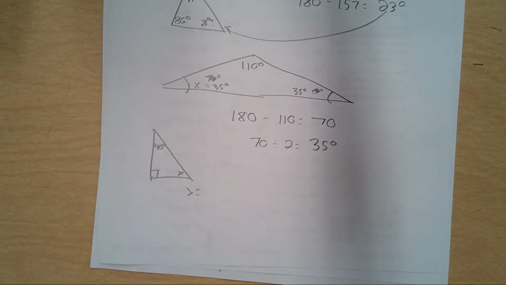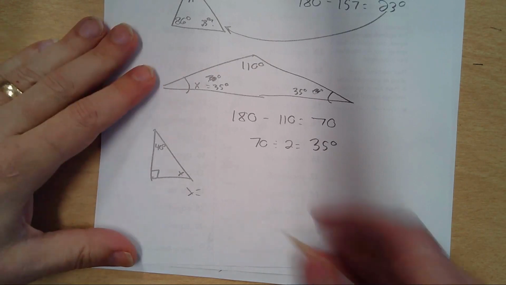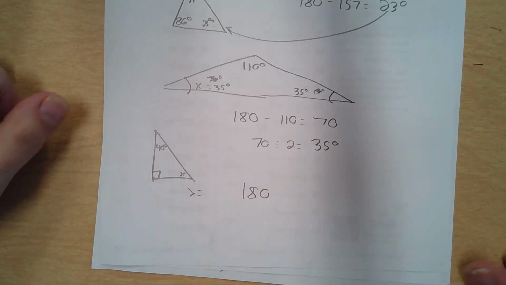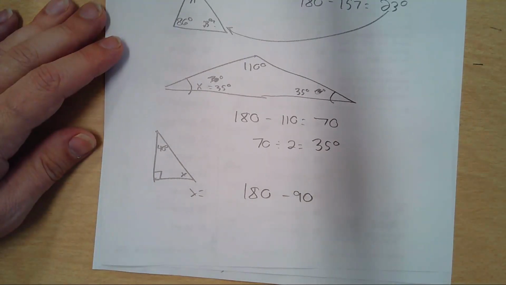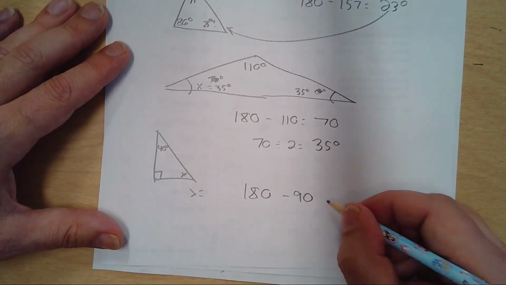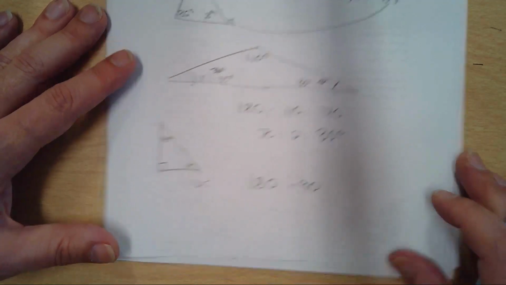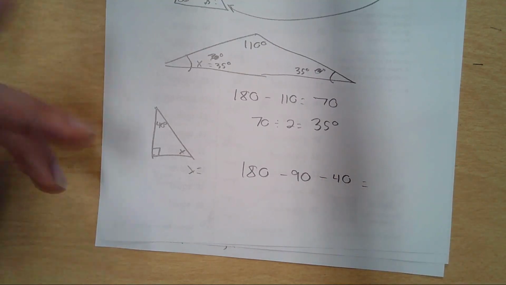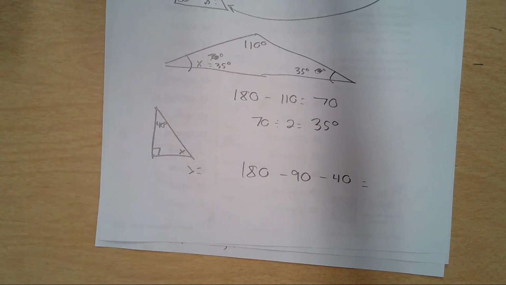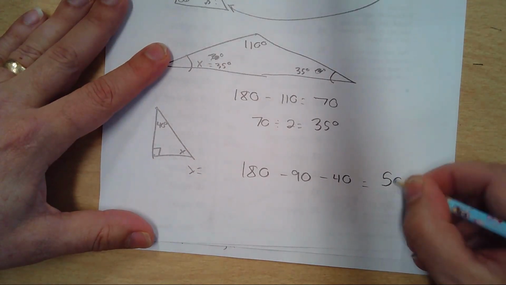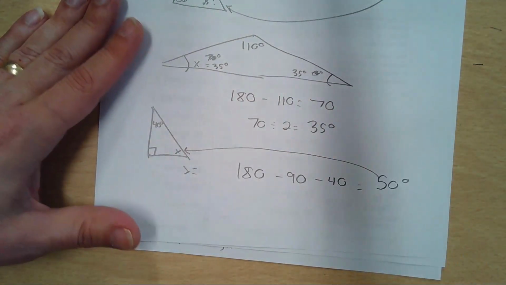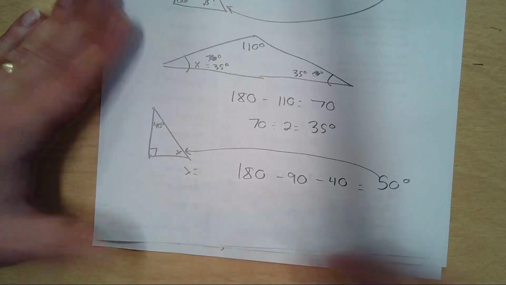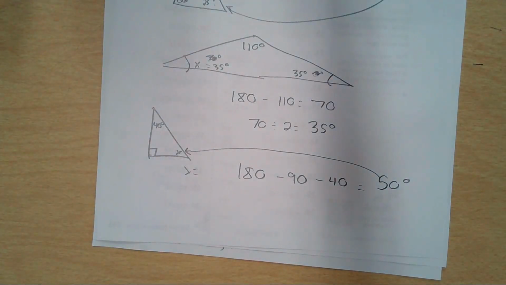So I take 180 minus 90, now I'm at 90. Subtract 40 from that, and that gives me 50 degrees. And of course it makes sense: 50 plus 40 is 90, and 90 plus 90 is 180. I found them all. We got it covered. Life is good. Okay, good with the triangles?